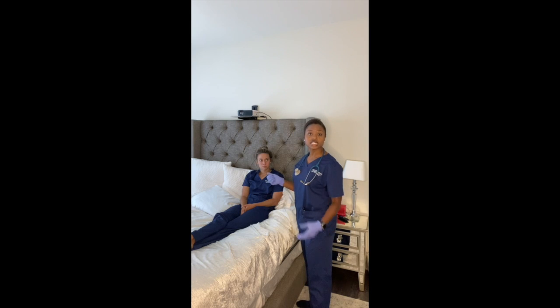Normally, in a hospital setting, I'll remove the gown to inspect the chest, making sure I don't see any scars, any lesions, any masses, nodules, or deformities. I also notice that her respiratory rate is normal. I also notice that she has no labored breathing.